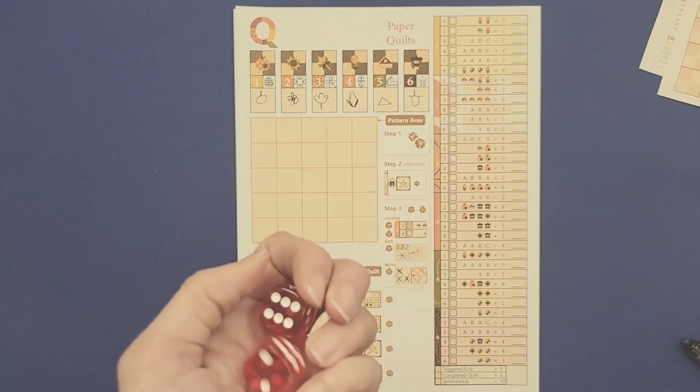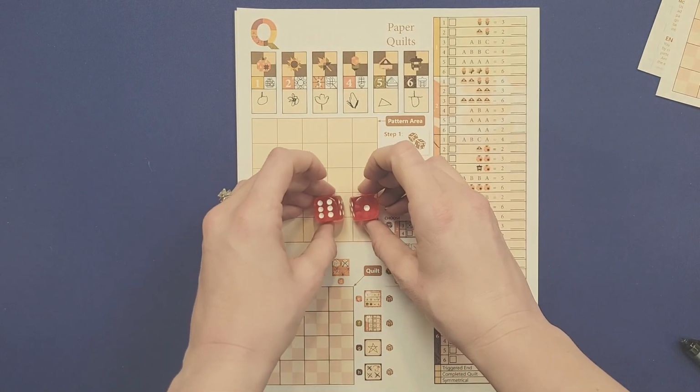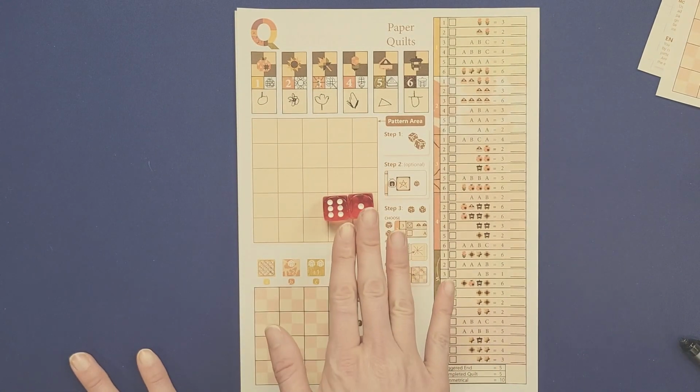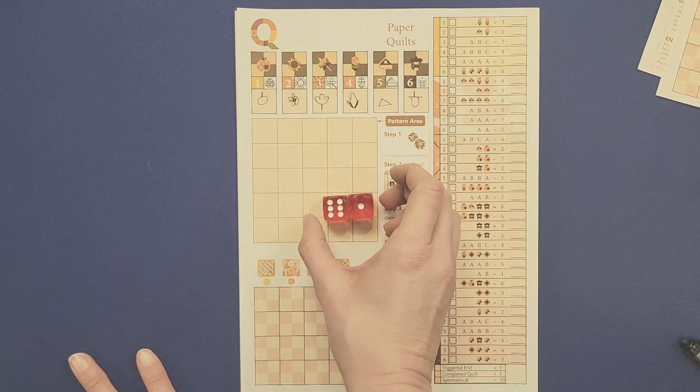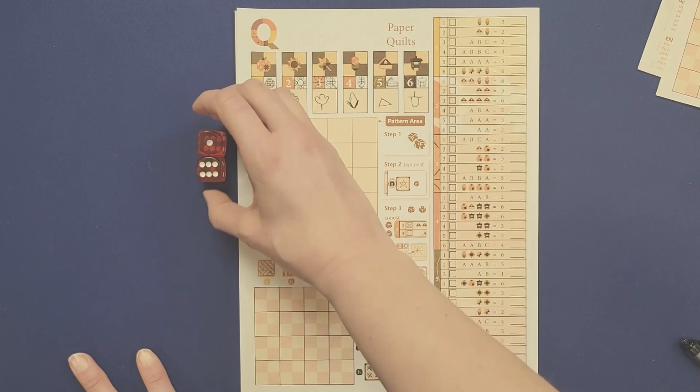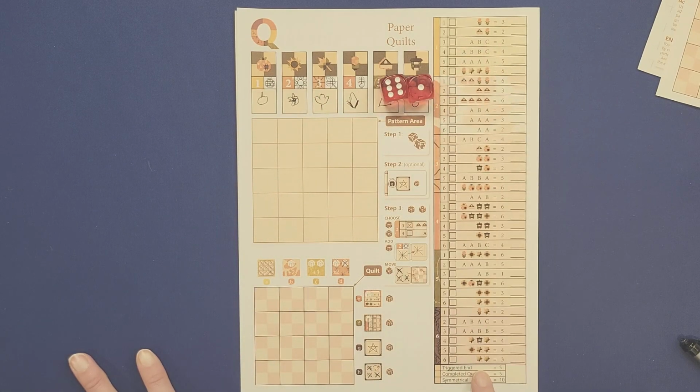You are going to roll the dice. One player each turn rolls the dice. And then you are going to use these 2 dice numbers to take up to 2 actions during your turn, 1 for each die. Your first option is to use these to choose a scoring condition.